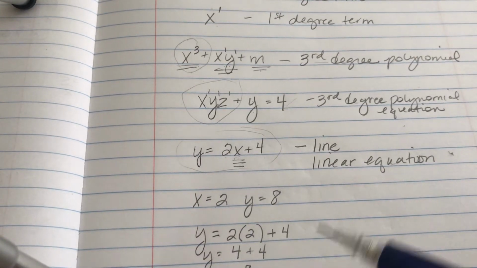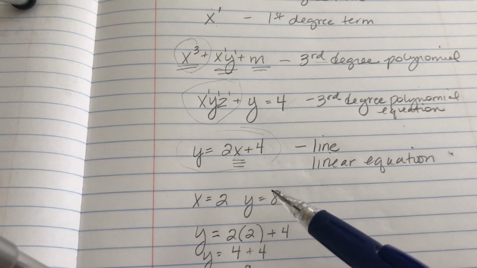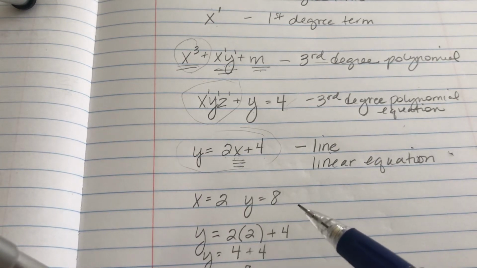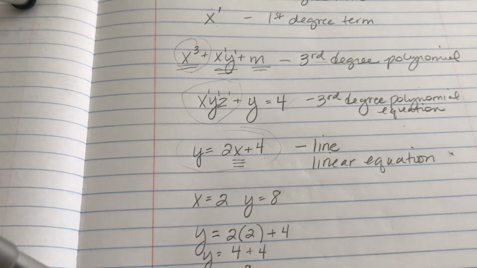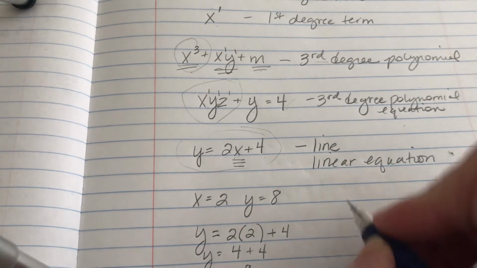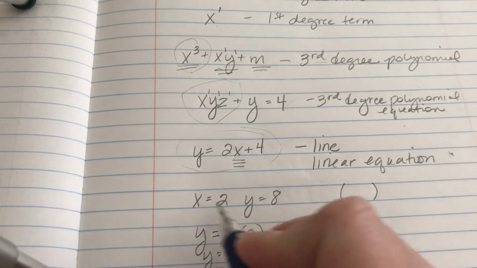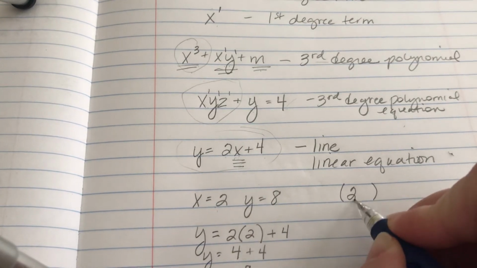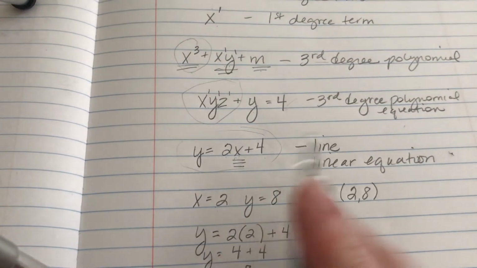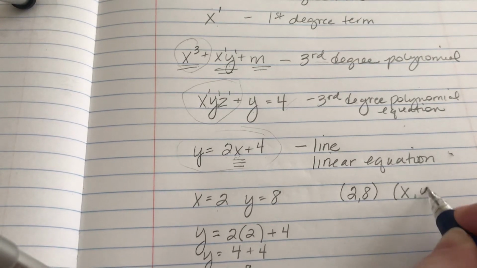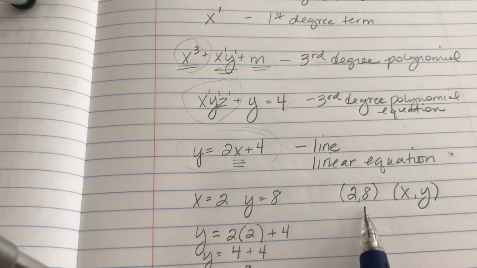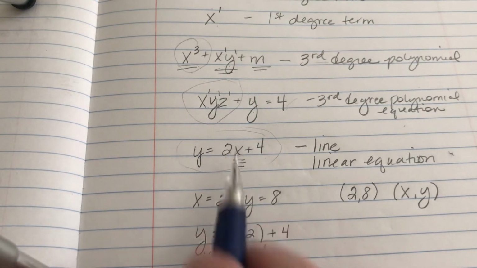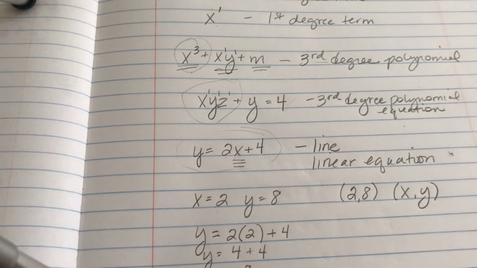So we can replace the x with any real number and use this equation to find the value of y, and that the equation pairs with the value of x. So we can find an infinite number of xy pairs, and we would write this pair as (2, 8), because we always write the x first and then the y. But we could write an infinite number of ordered pairs from this equation.